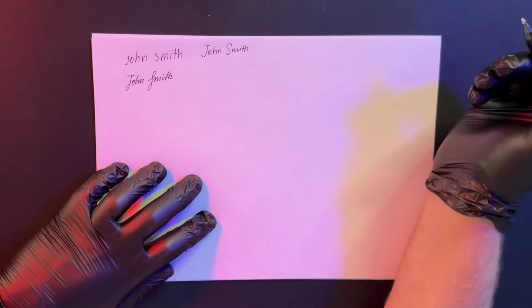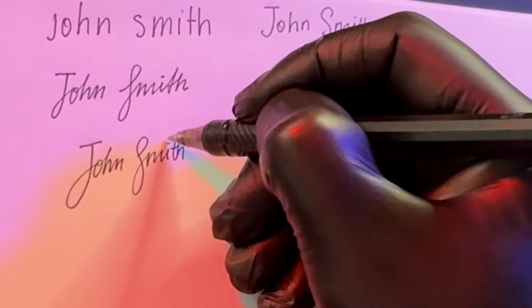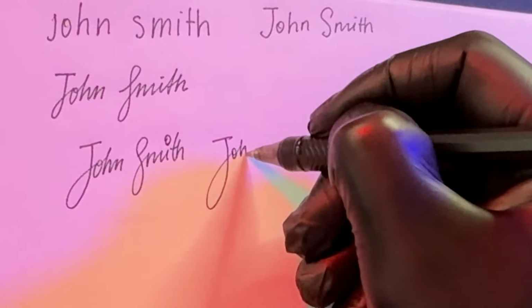You can try adding different elements to your signature. I am adding a circle and a star in the John Smith example, but you can add anything you feel like.